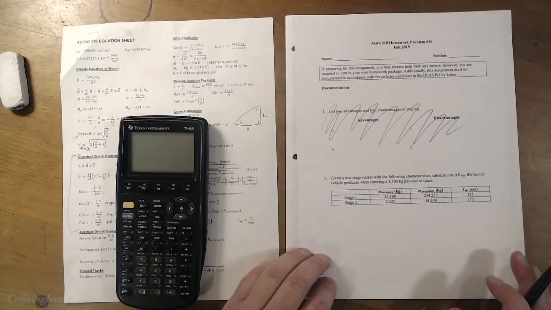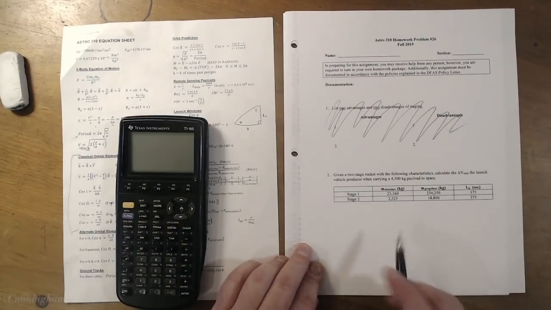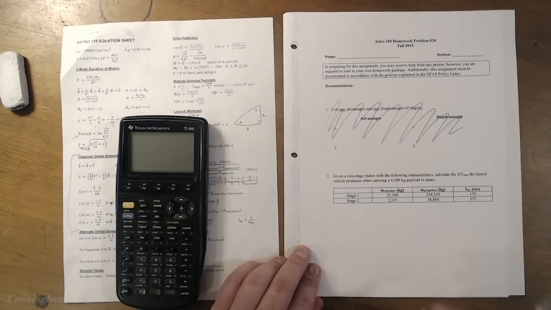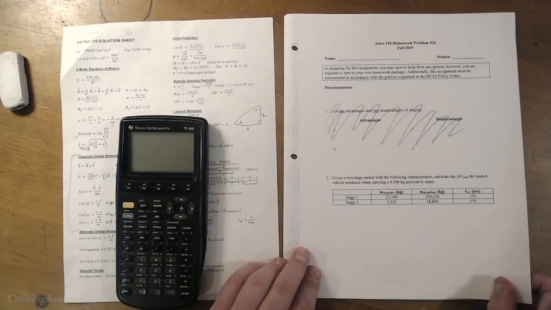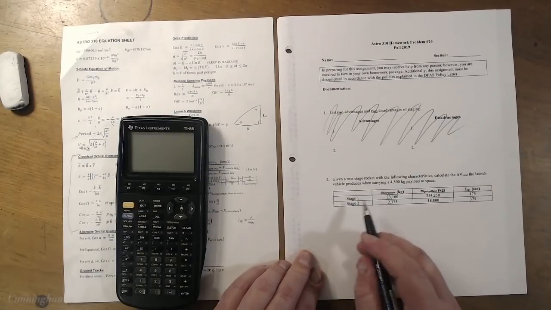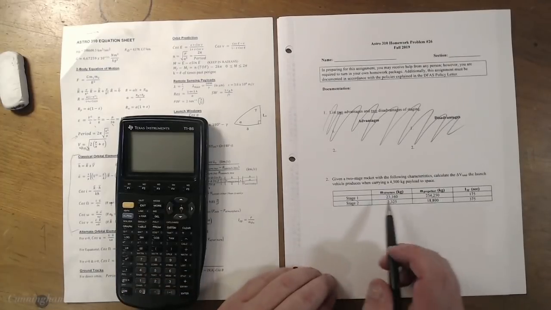This is the homework from last year, and it says the following. Given a 2-stage rocket with the following characteristics, calculate the delta V total that the launch vehicle produces when carrying a pretty big payload to space, a 4,500 kilogram payload. And it gives us some stats. It says, okay, the first stage is this big, just the frame of it, right? The metal tube is that big.